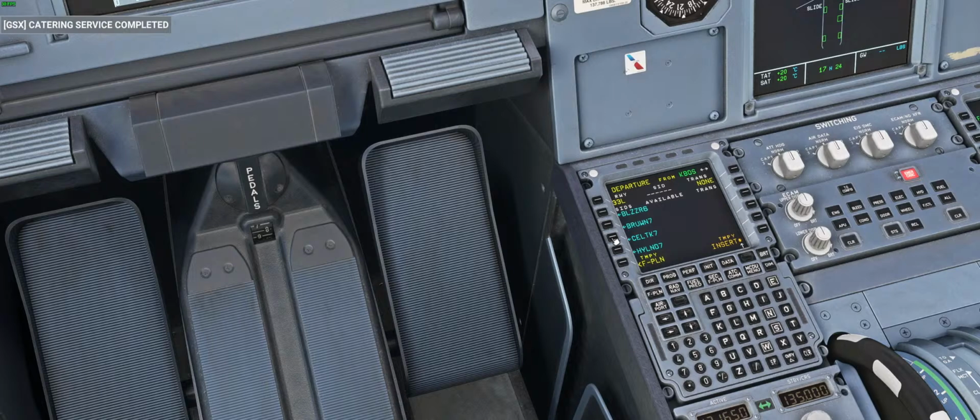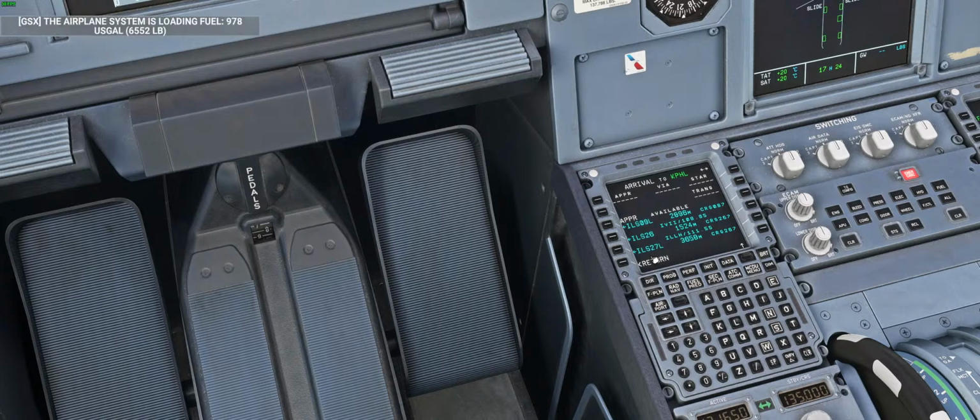33 left. I'm going to do the SOX 7 departure and insert. And our Philadelphia arrival is going to be 27 right.